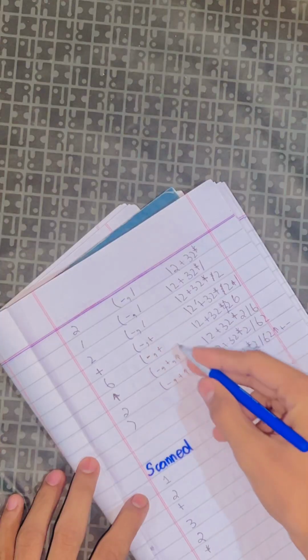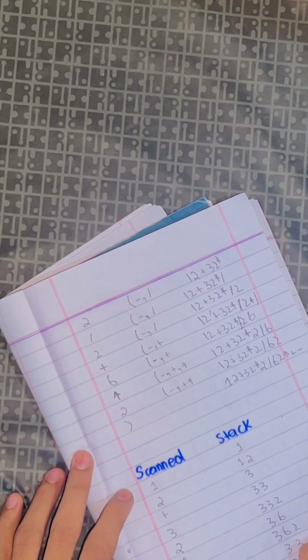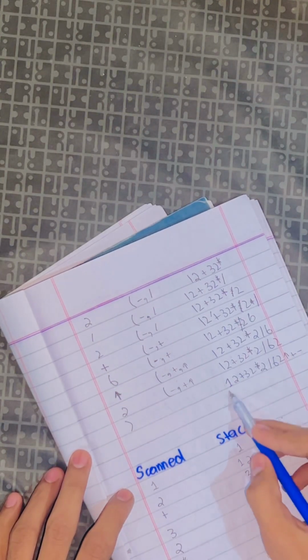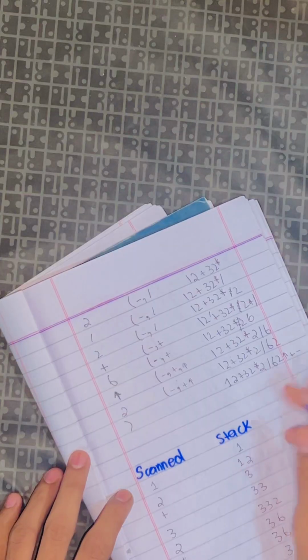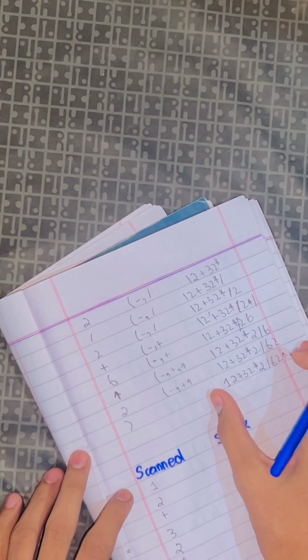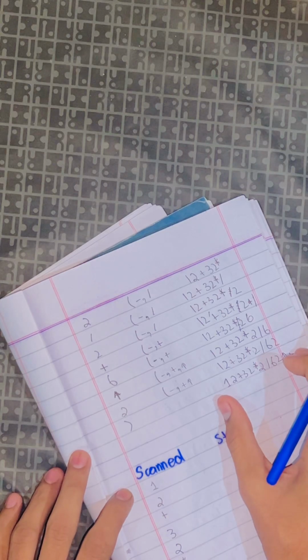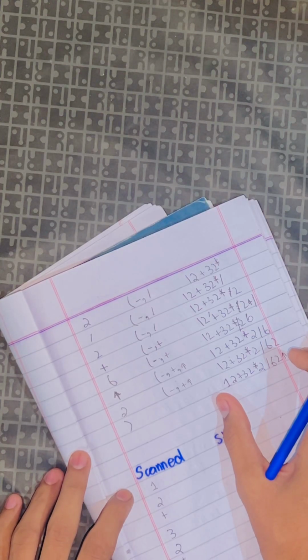We use this to add the other digits likewise, and the answer will become in this form. These are all the scanned elements, and we use them again to get a result that can be easily calculated.